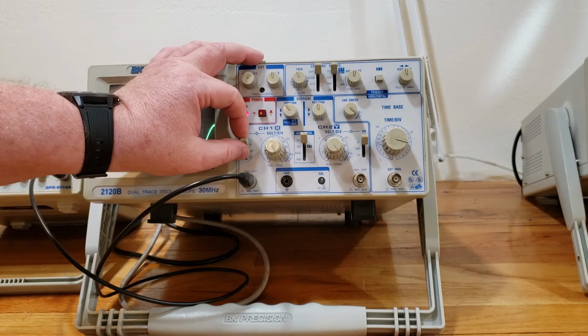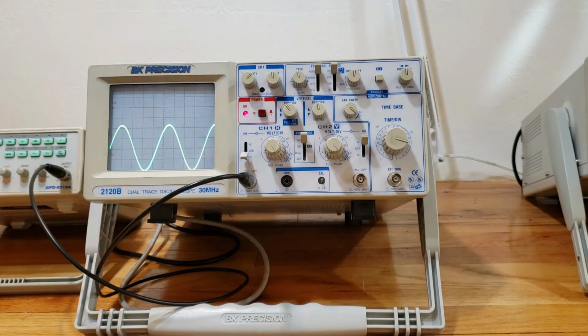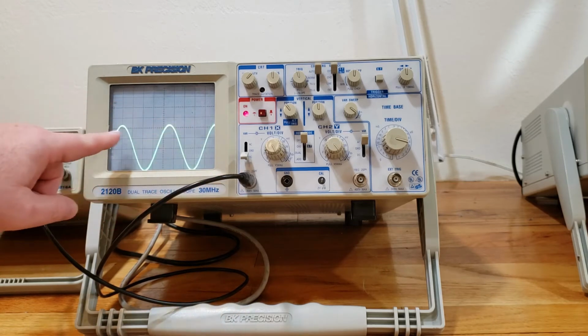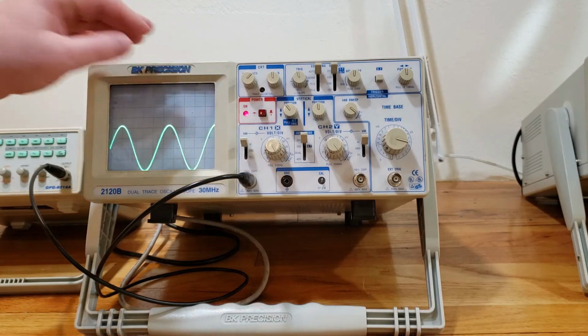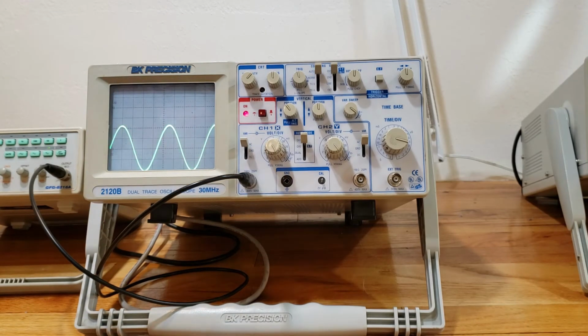Also, I can switch this to DC, and if there is any DC in this signal, not all changing signals like this are all alternating current. Some are shifted either all one polarity or mostly one polarity, either all positive or all negative or mostly positive, mostly negative. So there's a DC reference. By using that DC function, I can see that DC reference. It would actually shift my waveform either more positive or more negative depending on what that voltage is.